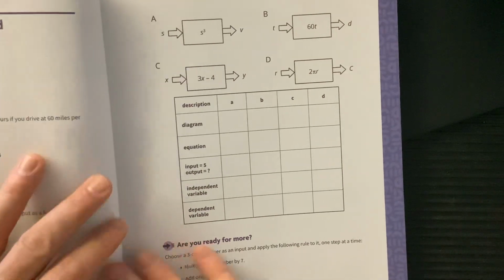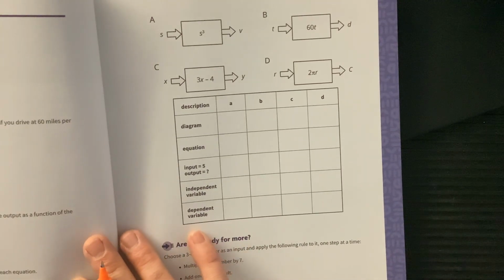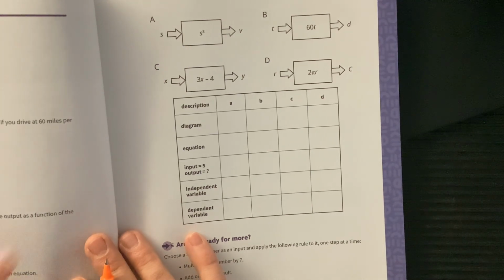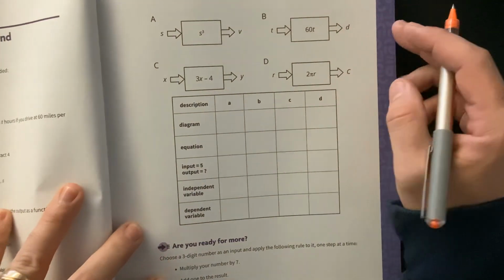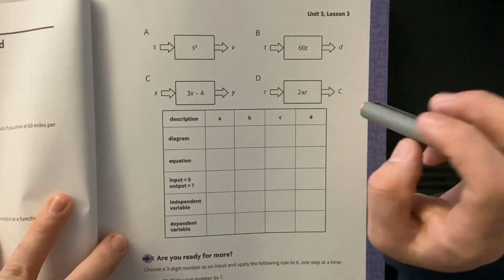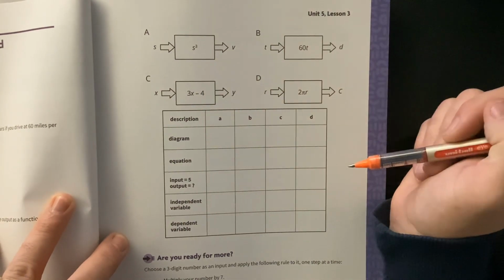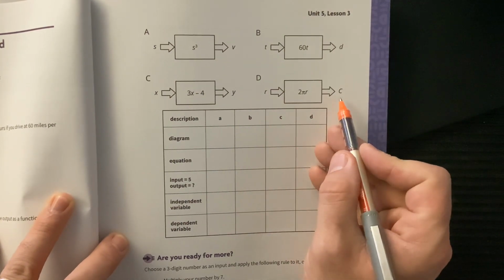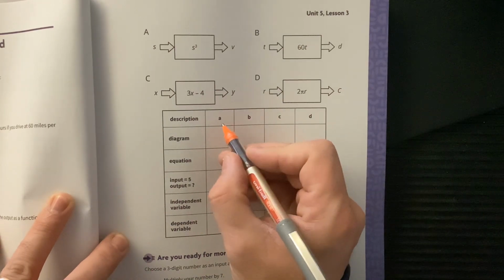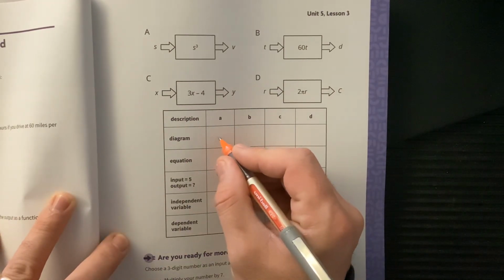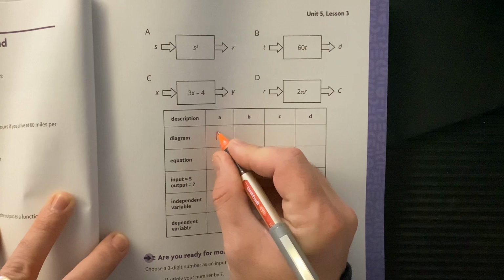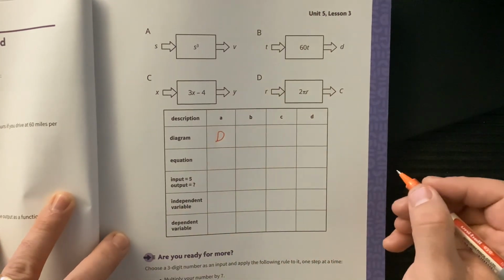So description A. Okay, the circumference of a circle with radius r. So which formula is circumference of a circle? Do you remember that when you worked on circles last year? One of these is circumference of a circle. Yeah, right, here's the circumference. So I'm going to match that. That's description A, and that is diagram D.